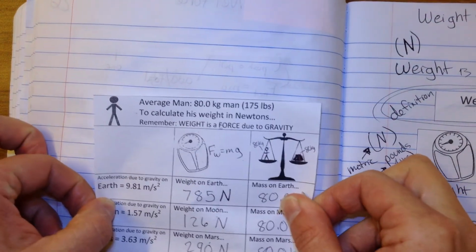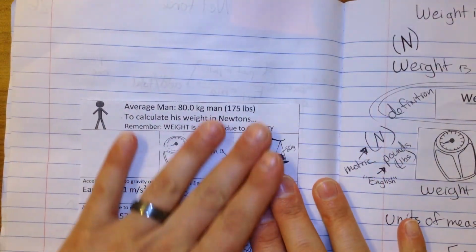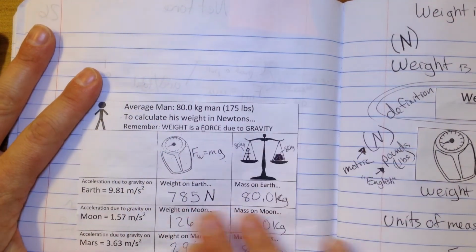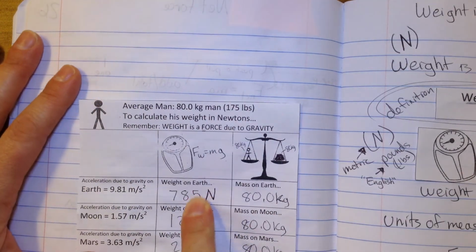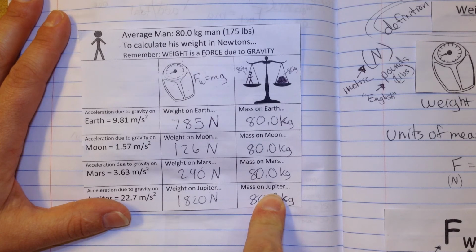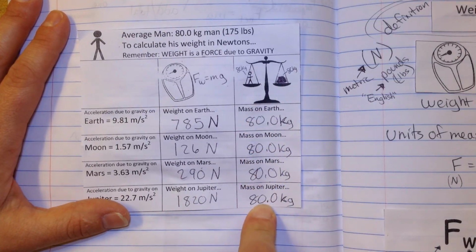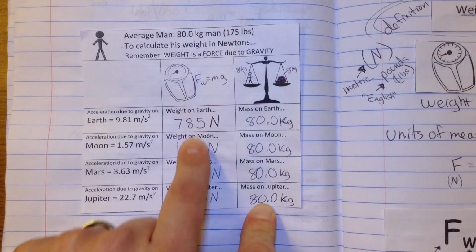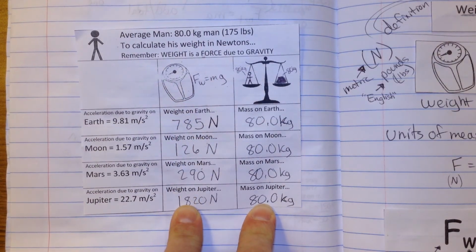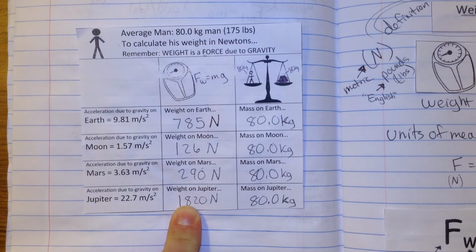Okay, so do we understand now that weight and mass are not the same thing? Yes. Weight is a force because of gravity. You change the gravity, you change the weight. The mass doesn't change. You have to actually lose atoms to change the mass. The weight depends on the gravity. Mass is like your body. Cool?